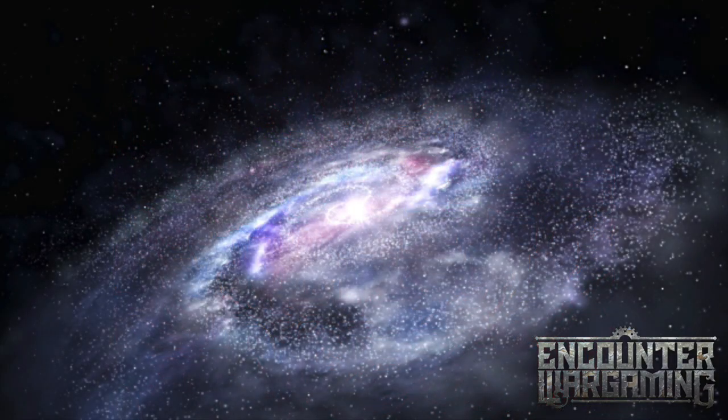Warp rifts similar to the Eye of Terror exist all across the galaxy. These areas of space where material and immaterial overlap are a haven for the followers of chaos, and are usually used as launching points for the many crusades that the legions of the dark gods unleash upon the inhabitants of the galaxy.